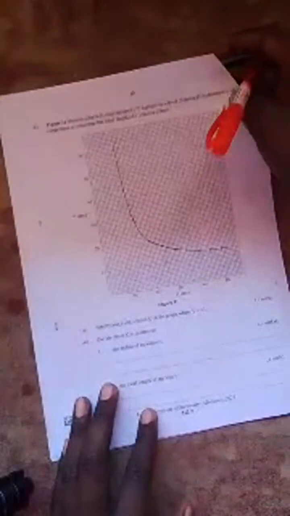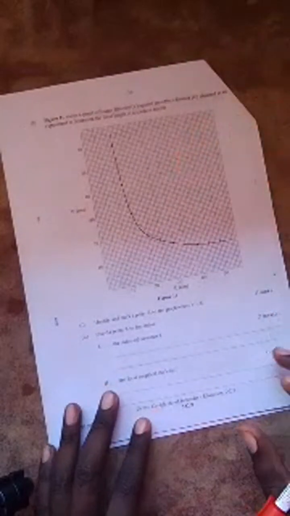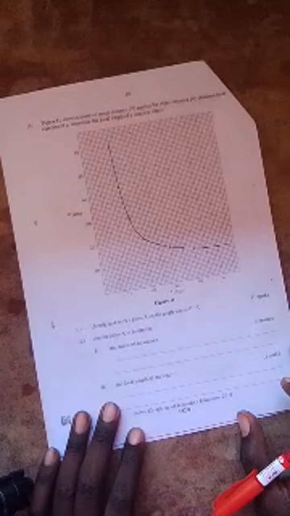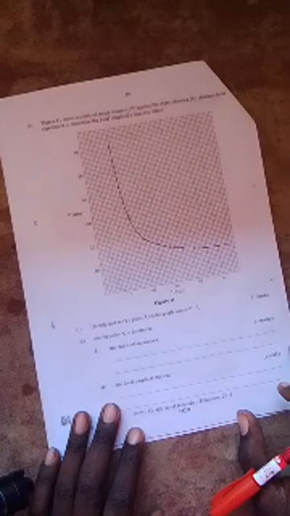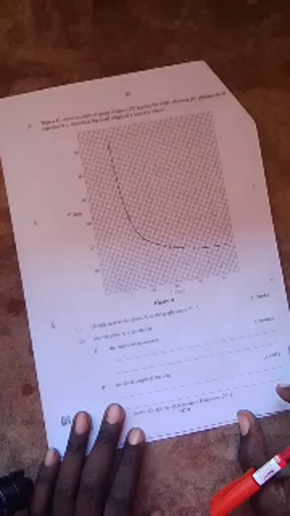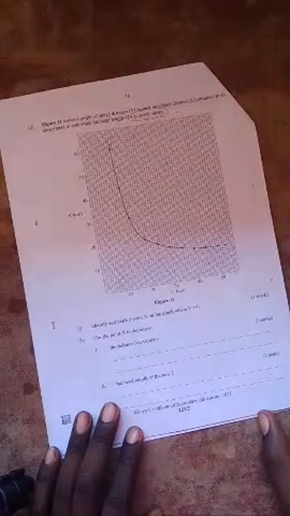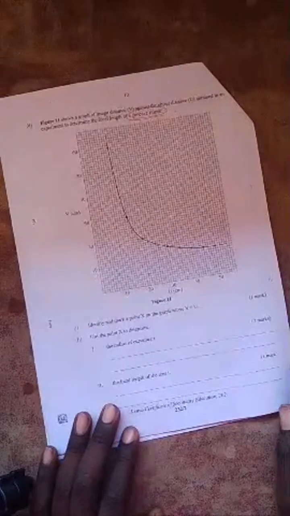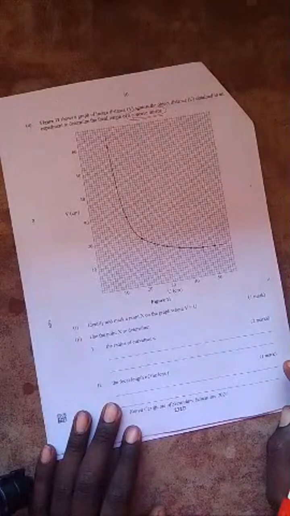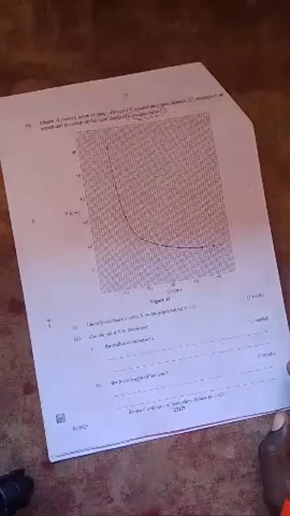We can now proceed to the next question. It is a graph of V against U. This one was for a concave mirror. If you look at it, it is already drawn, therefore there is no need to study it further, but you can go direct to the question.